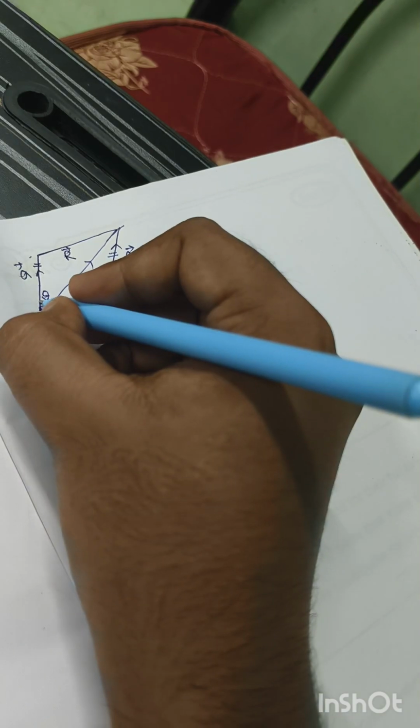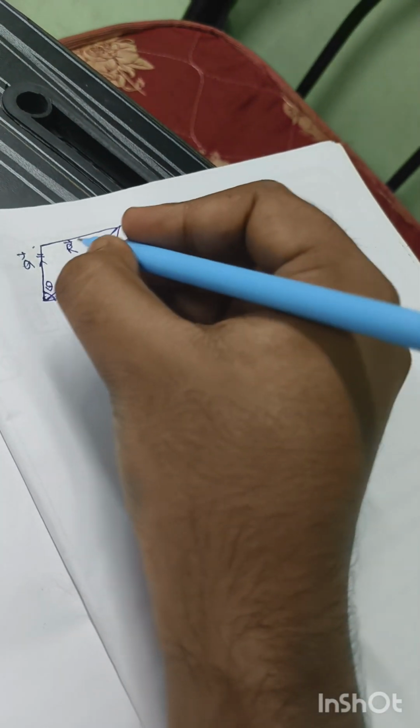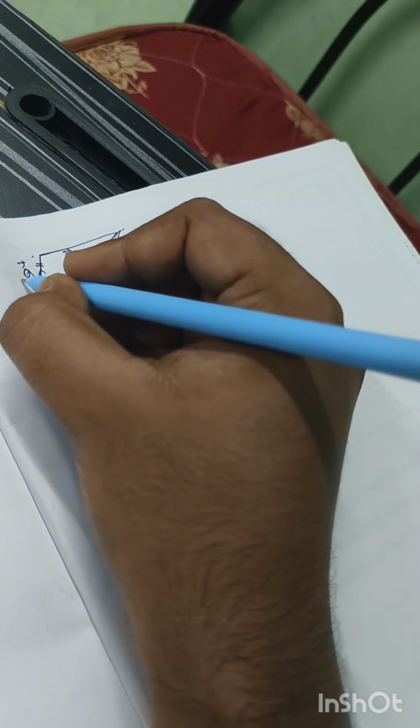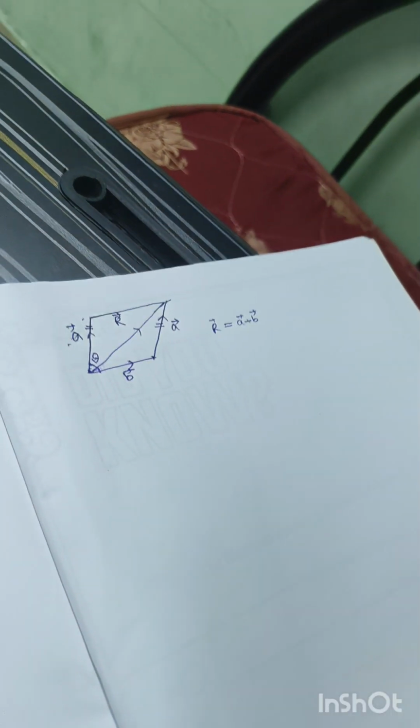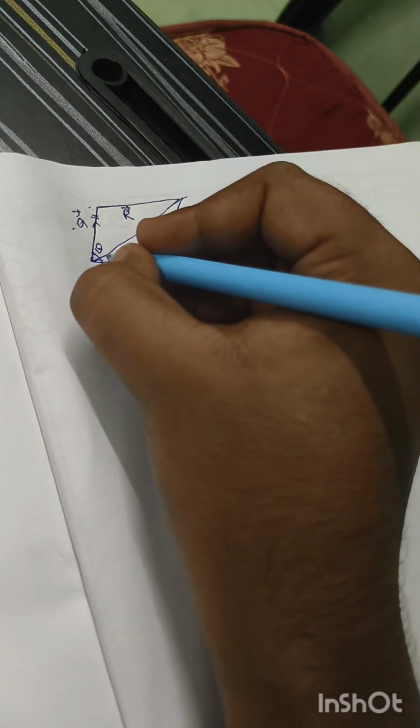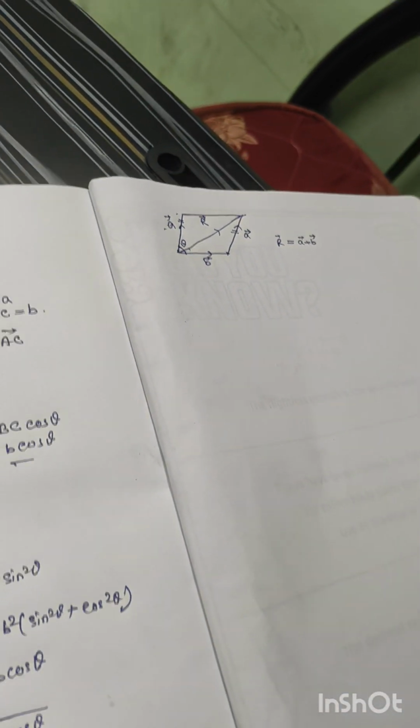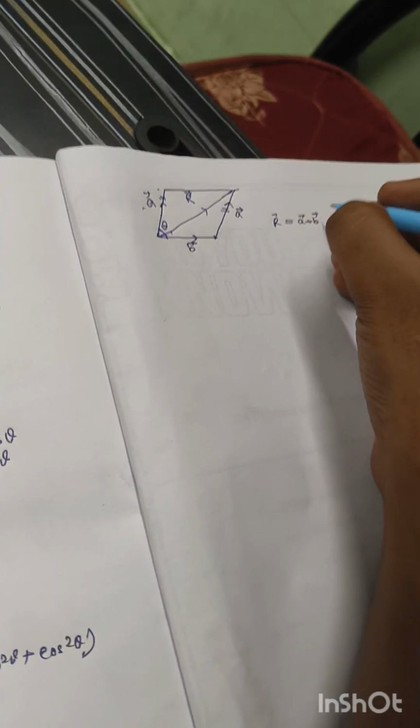Then we can easily see the diagonal. The diagonal of the parallelogram represents the summation of A and B, the summation of the two sides represented by different vectors. Now this is the parallelogram law.